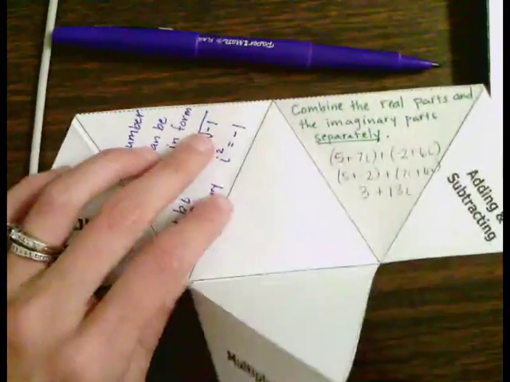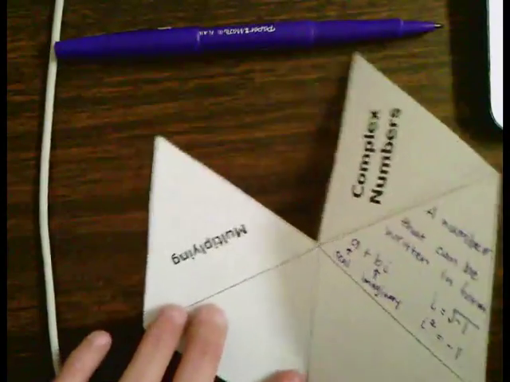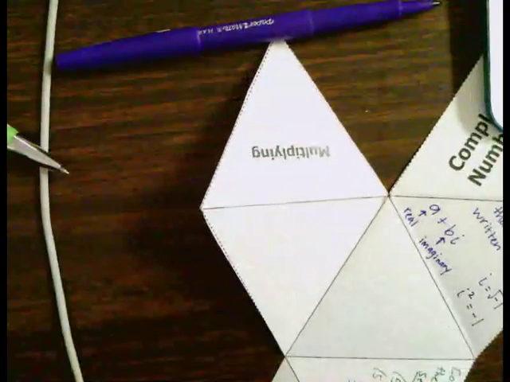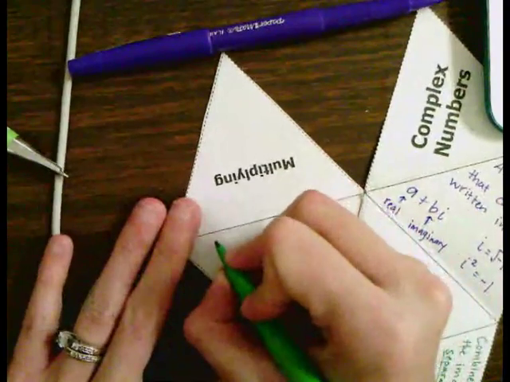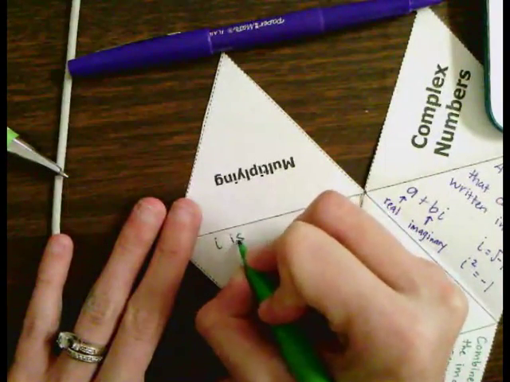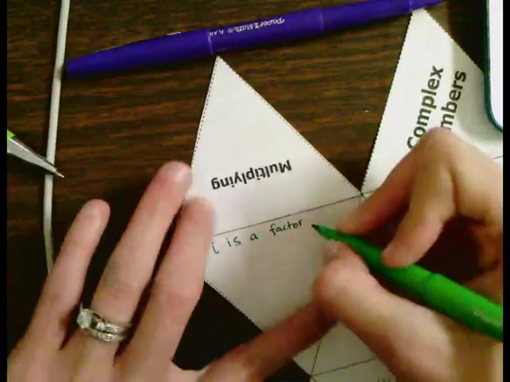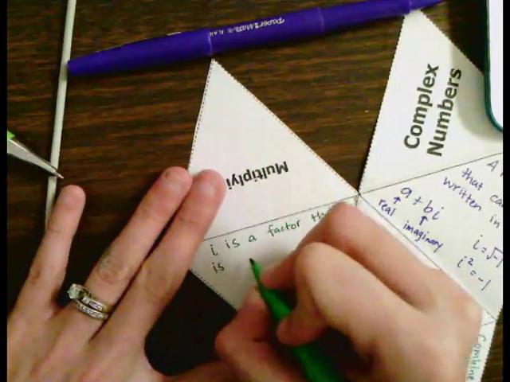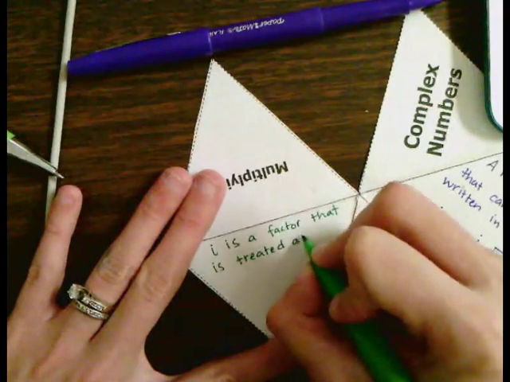Now, multiplying is a little bit different, so I want to go over this one too. When you are multiplying, i is a factor that is treated as 1.